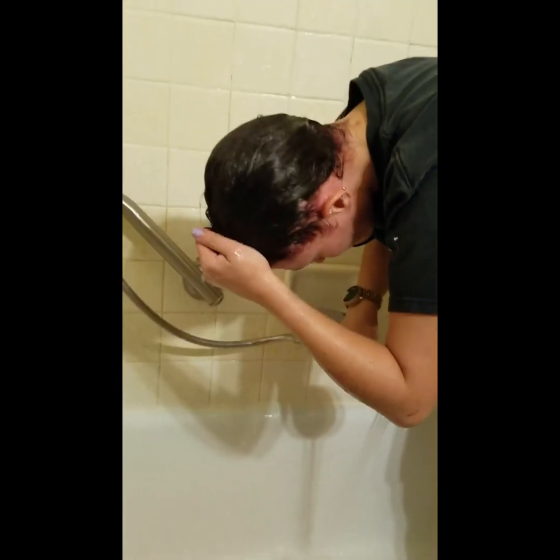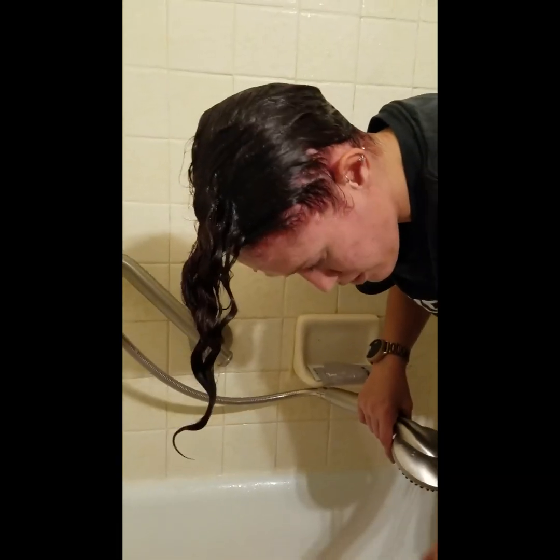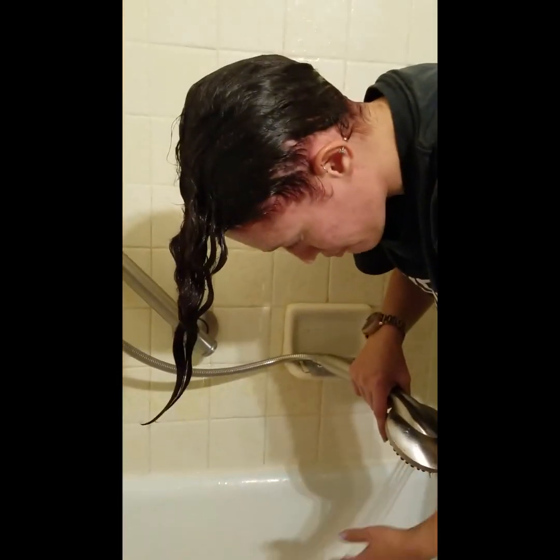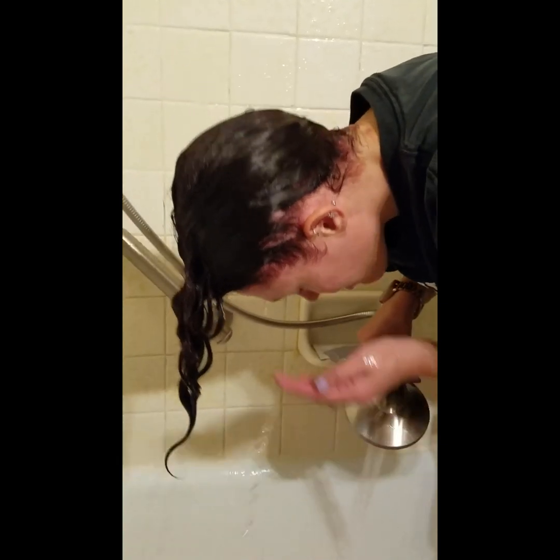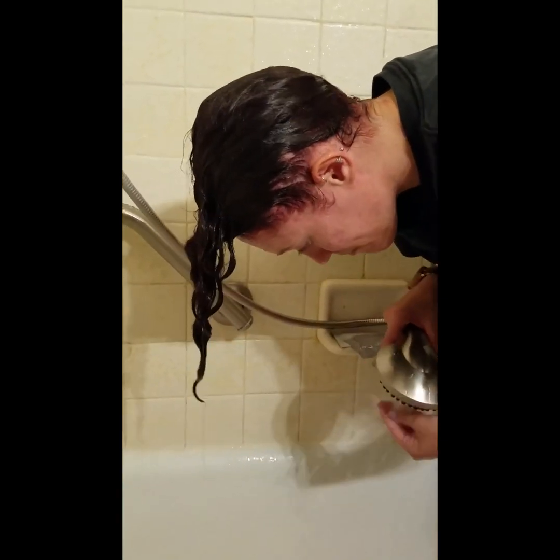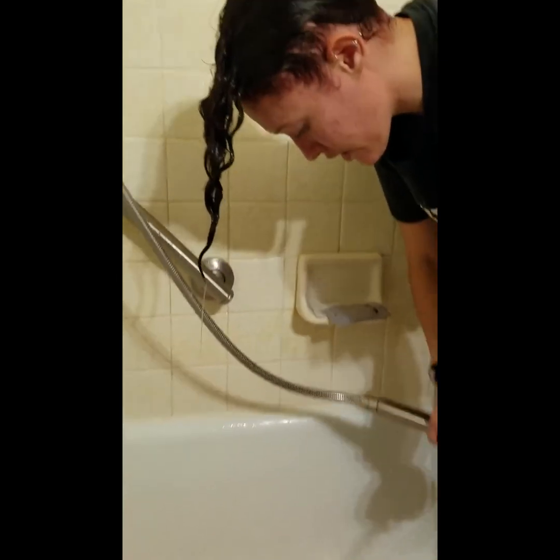Okay, it's hard to tell because the bathtub's not draining well, but when I look at the drips coming down off of my hair, it is definitely more to the clearer pink. So now it is time to seal it.